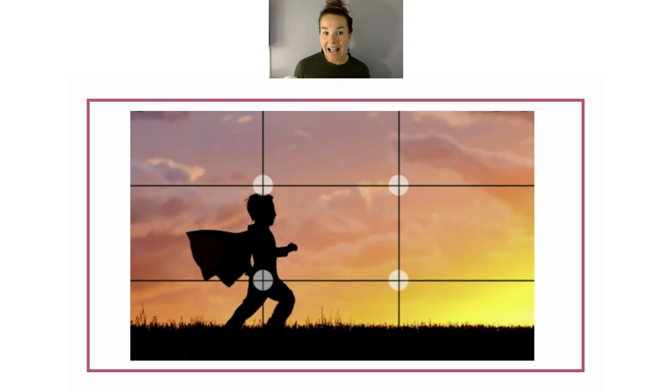And this image actually wouldn't be as powerful if this little cape boy was right in the middle. So as you're designing, if you're putting, like I mentioned, little text overlays, or if you're putting a photo of your face in there, look to where you can do it in these focal points rather than right in the center. And it's a much more pleasing way that our brains like to process images.